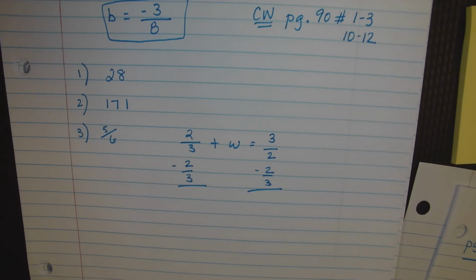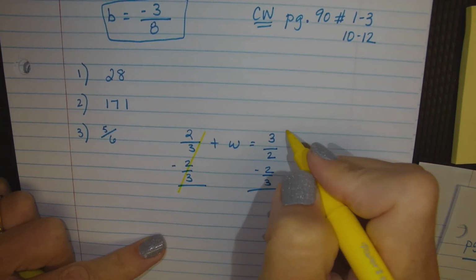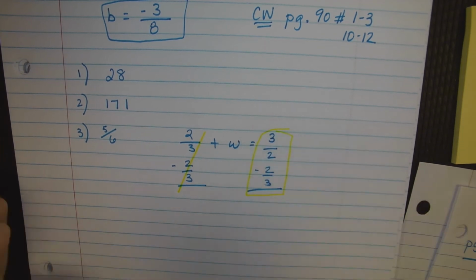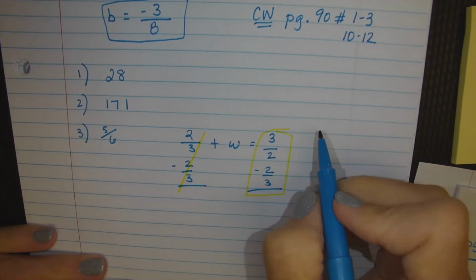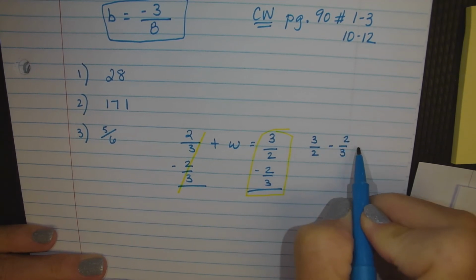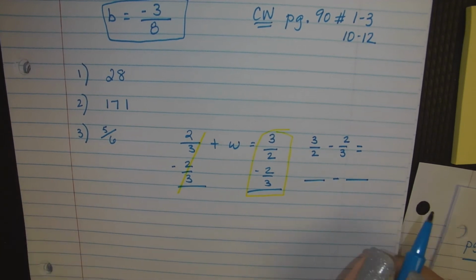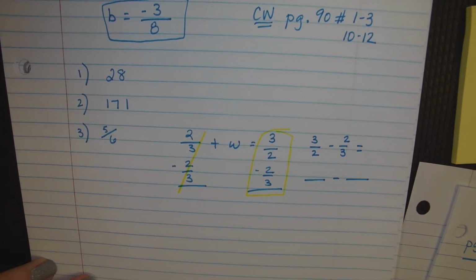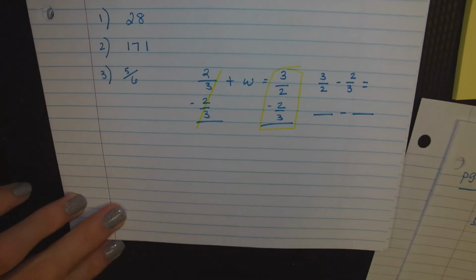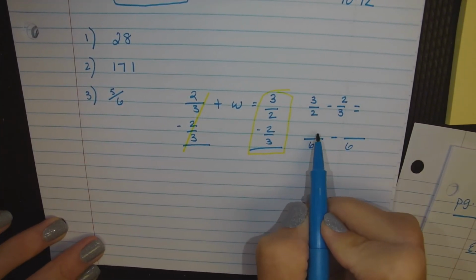Okay, you're already missing work, okay? That's gone. Now I need to do this right here. Okay, 3 halves minus 2/3 is the same thing as, what's the common denominator? 2 and 3, the common denominator is going to be 6. All right, so 3 halves will be what?